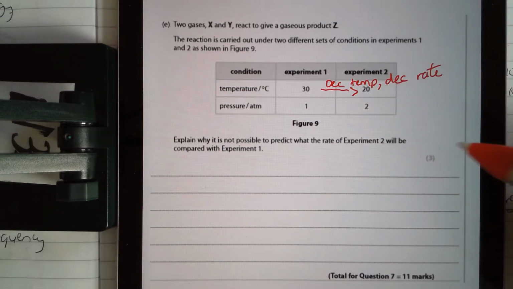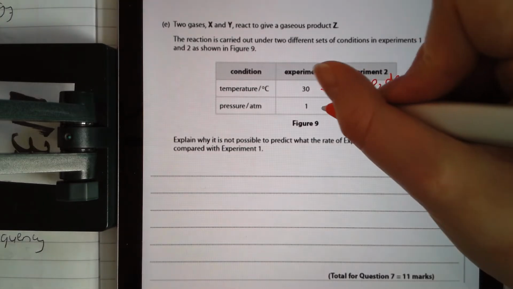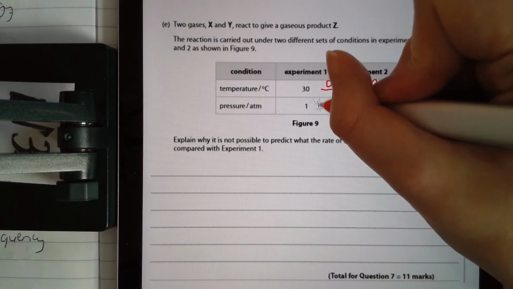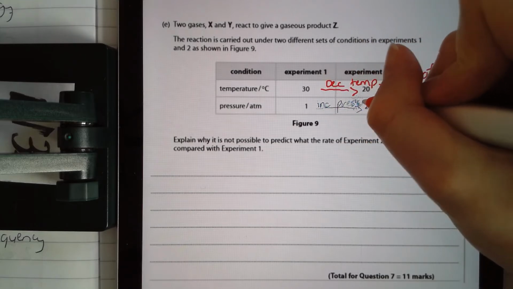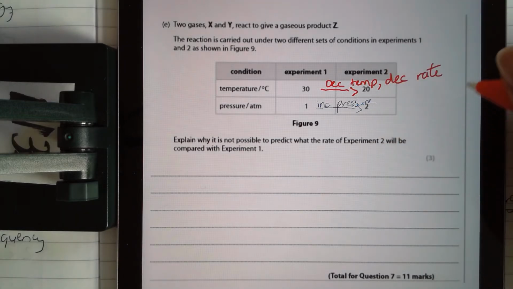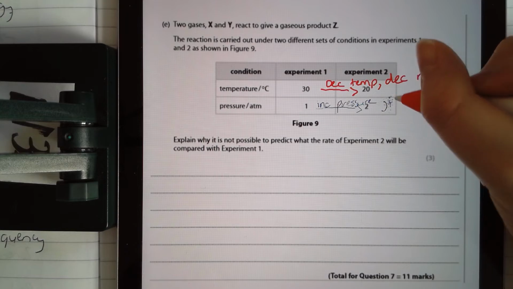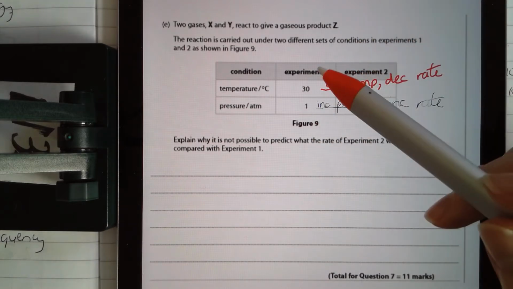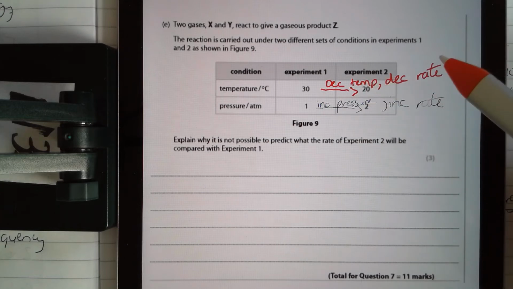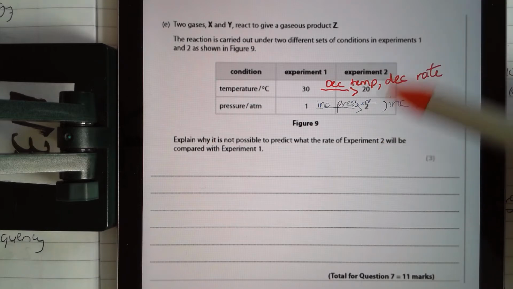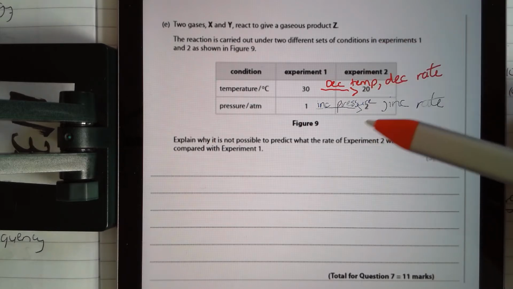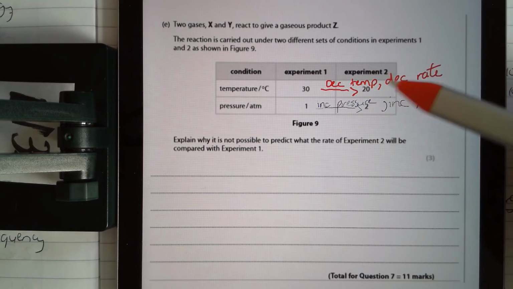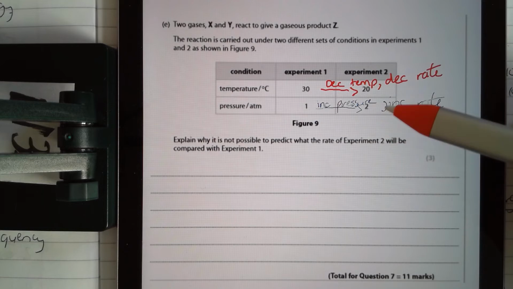And then we're going to look, using my sparkly pen, at what they have done to the pressure. So they have increased pressure. You're going from 1 atmosphere to 2 atmospheres. And if you're increasing the pressure, you would increase the rate. So you're trying to compare experiment 1 to experiment 2, but you're decreasing the temperature, so you're going to decrease the rate, but at the same time you're increasing the pressure, so you're increasing the rate. So you don't know which one, the temperature or the pressure, is going to have a greater effect. So you don't know if you are actually going to slow this reaction down because you've decreased the temperature, or speed the reaction up because you've increased the pressure.